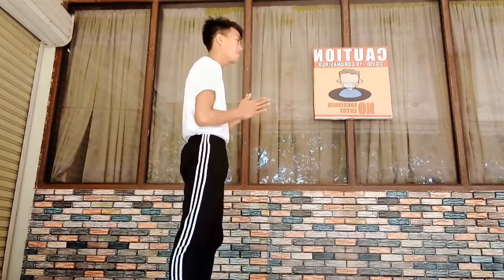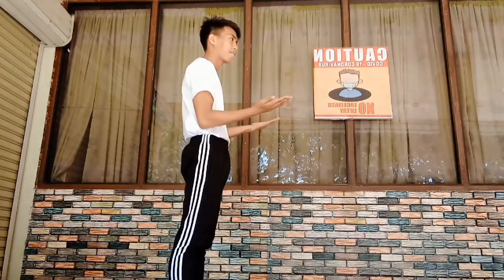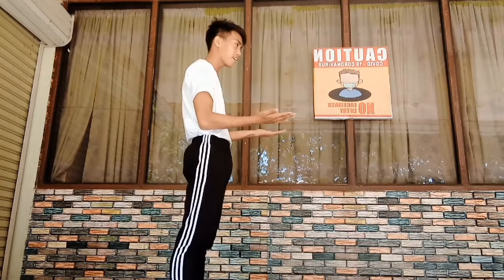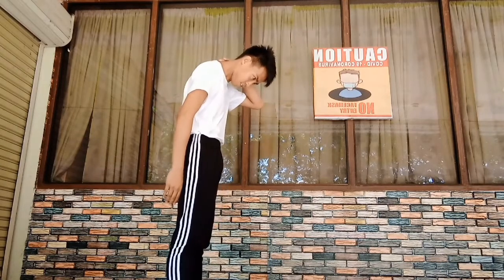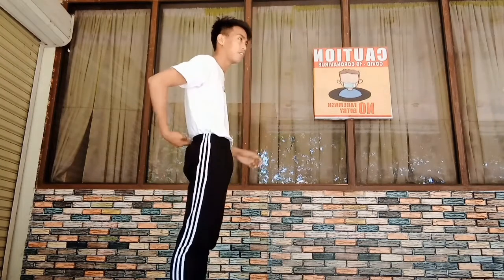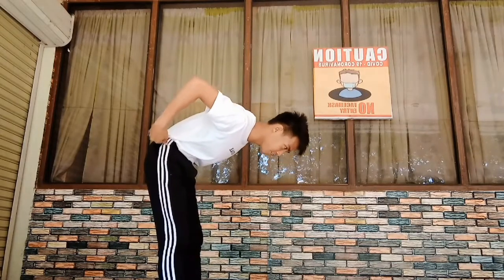First is flexion. Flexion is the bending of a body part. For example, bending your forearms, your neck, your spinal cord, and your leg.